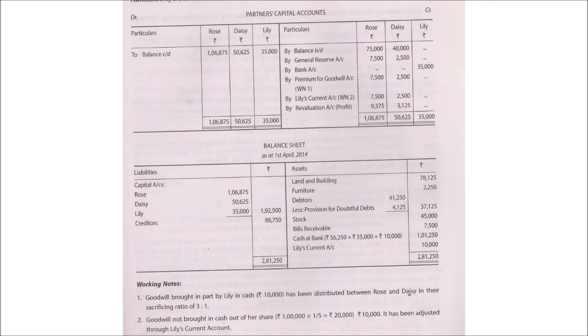No other accumulated profits or loss is given there in the question. Now you have to check revaluation profit or loss. Revaluation is profit. ROS is getting 9,375 and DAC getting 3,125. The capital account credit side by revaluation account in bracket profit. ROS column 9,375. DAC column 3,125.